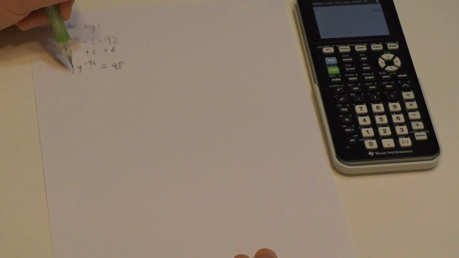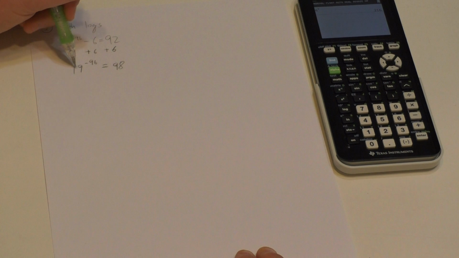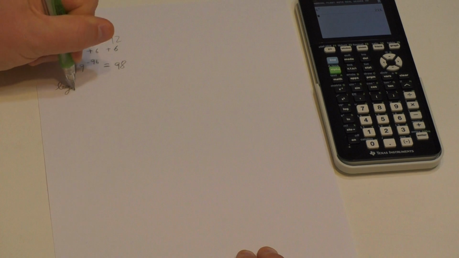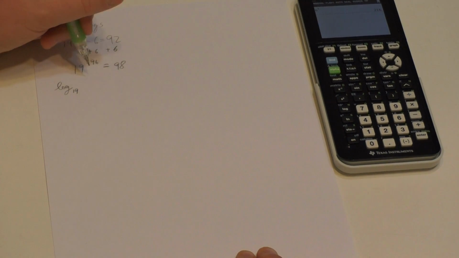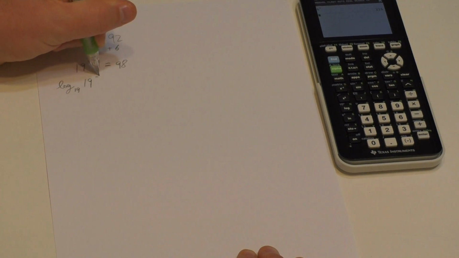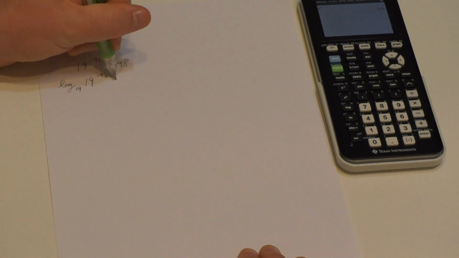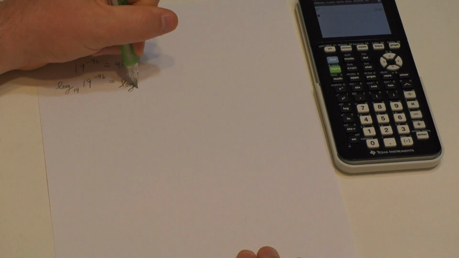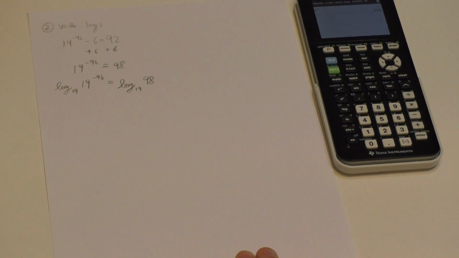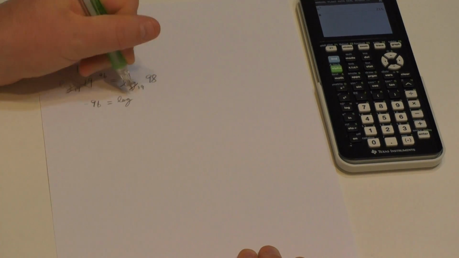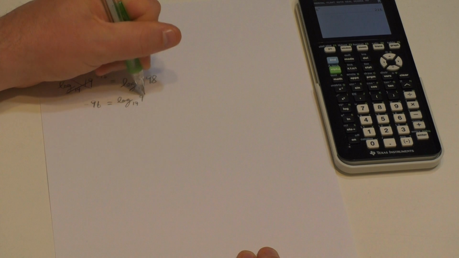So what I'm going to do is I need to find another way to cancel this base, to get rid of this exponential base. And the way we do that is by taking the inverse. Log base 19, because that's the inverse of 19 raised to the x. And like anything in algebra, if we do it to one side, we're going to do it to the other. So I can take the log base 19 of 98. Well, this is good because this will cancel. And I'm left with negative 9b equals log base 19 of 98.